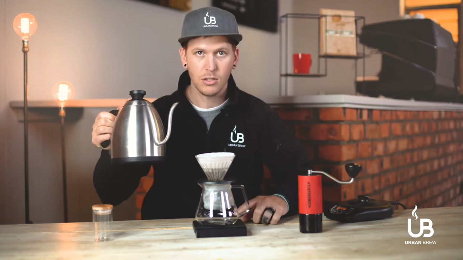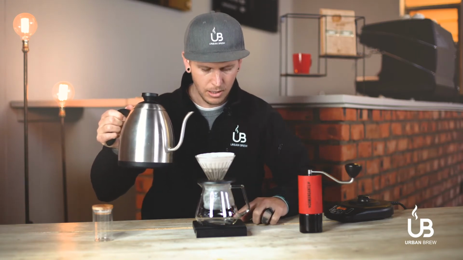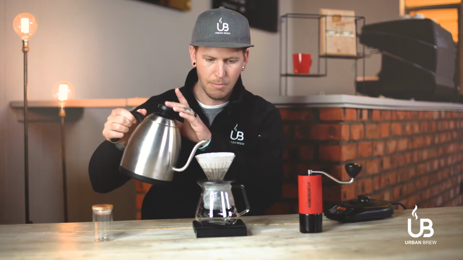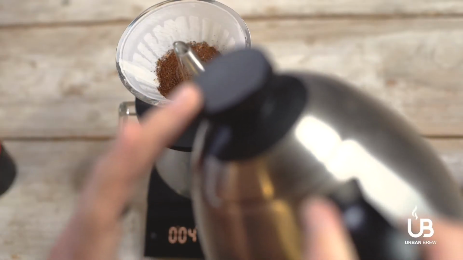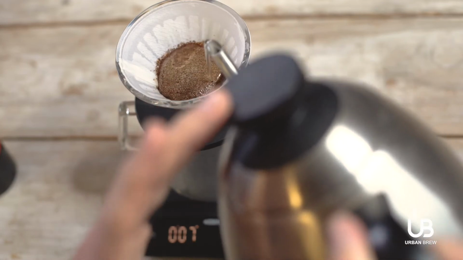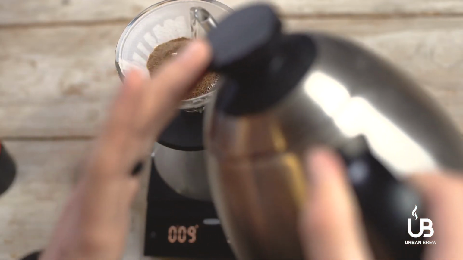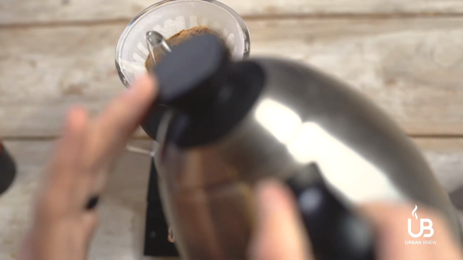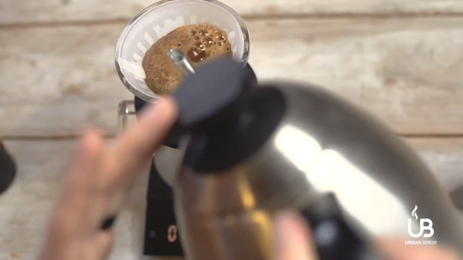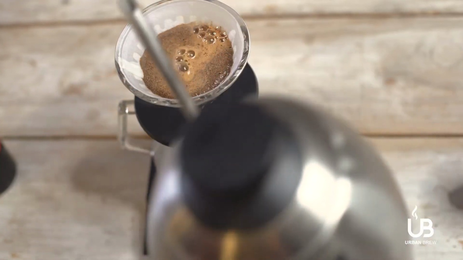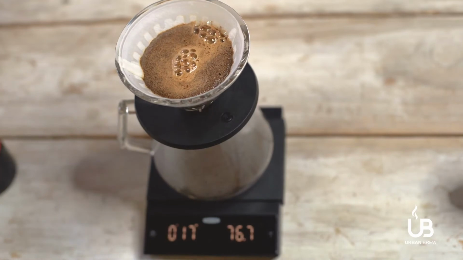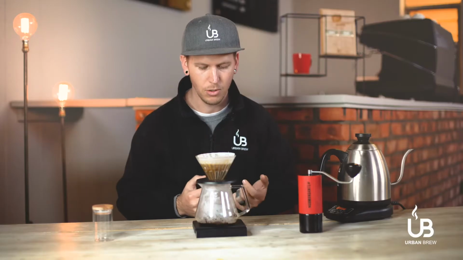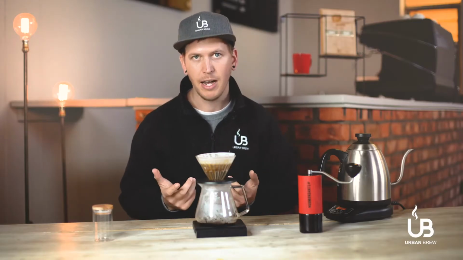So first thing, start your timer and start pouring. A slow, gentle pour from the inside out. Try not to hit that filter. Now, I poured quite a generous first pour, like the blooming pour. So up to 75 grams and leaving this for 30 seconds.